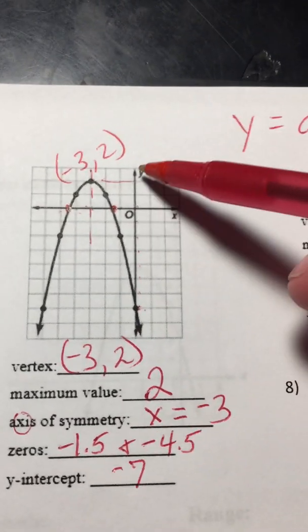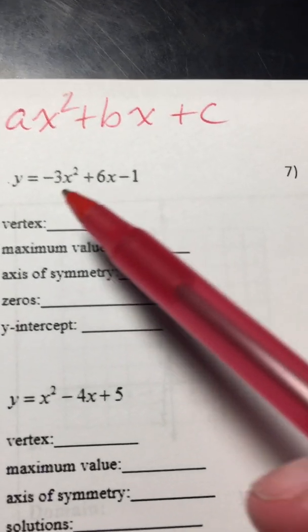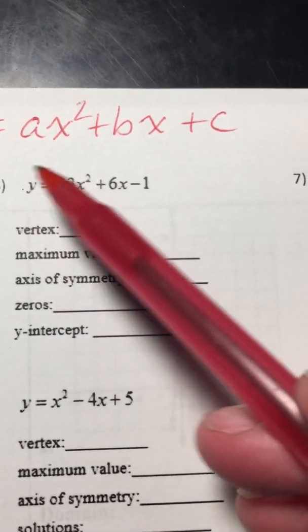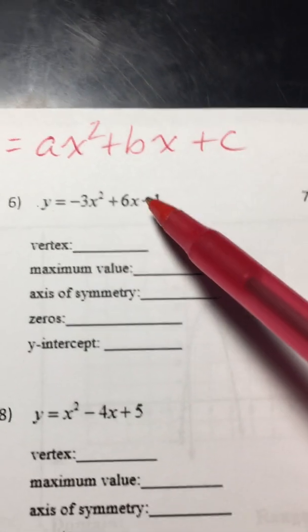And then, of course, the y-intercept is where it's crossing the y-axis. Okay, now these, notice, don't have pictures. However, we have a graphing calculator. So in these equations, I'll start with y equals so you can put it in the calculator and look at it. I'm going to show you how to do that.